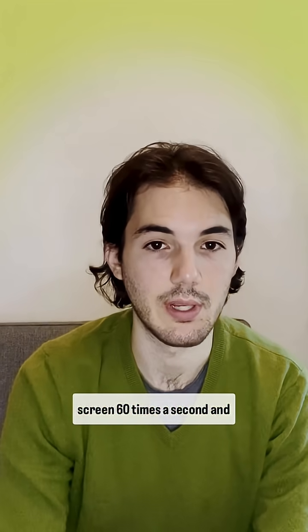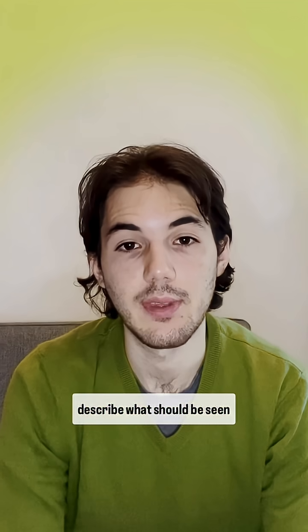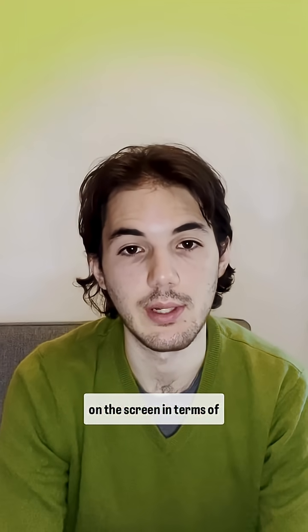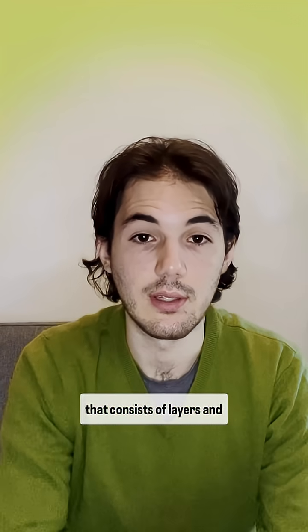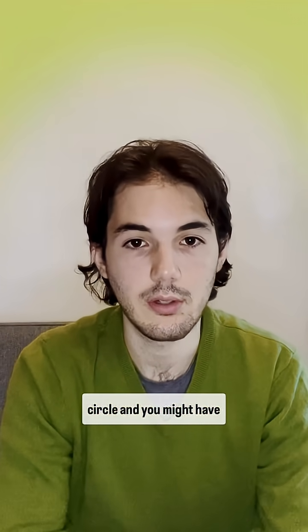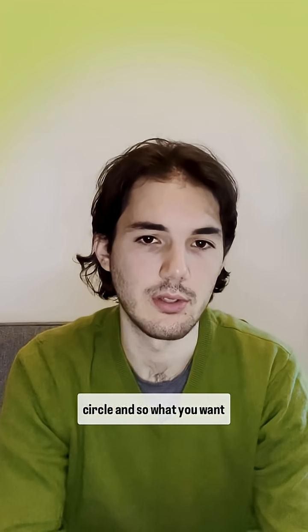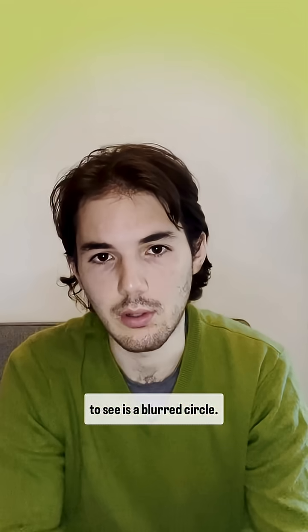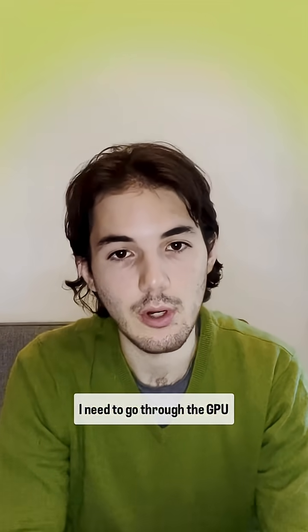So in my motion design editor, I need to draw pixels to the screen 60 times a second. And now inside of my code base, I describe what should be seen on the screen in terms of motion design concepts. So I have a data structure that consists of layers, and on layer 1 you might have a circle and you might have applied a blur effect to that circle, and so what you want to see is a blurred circle. When I actually want to turn that description into pixels, I need to go through the GPU.